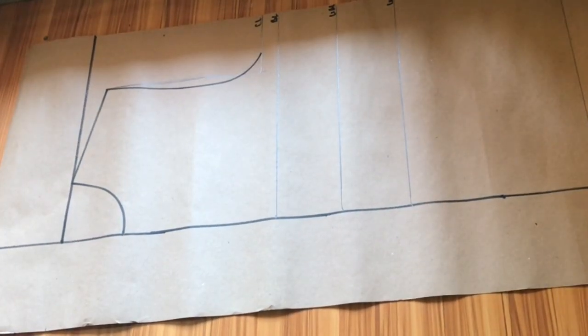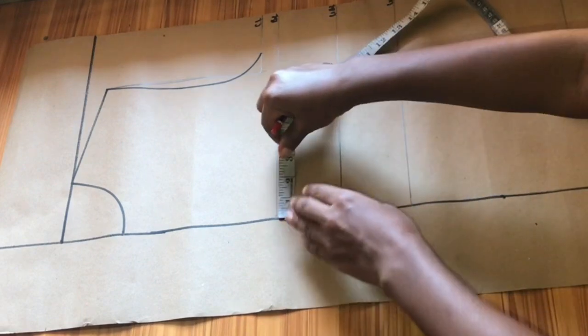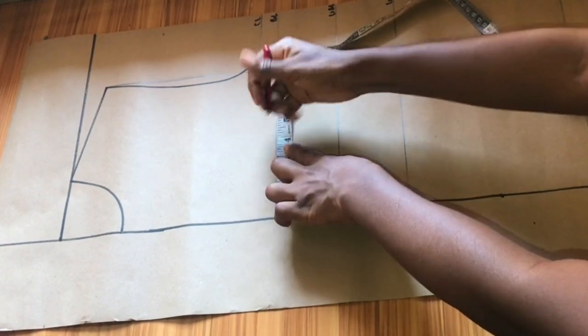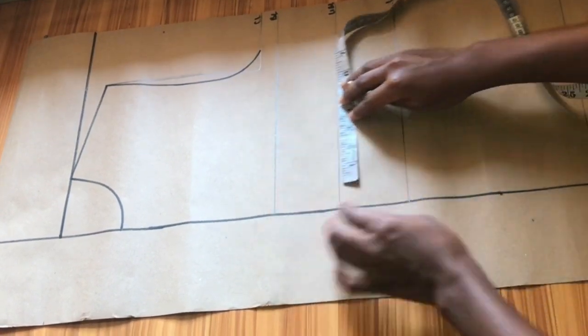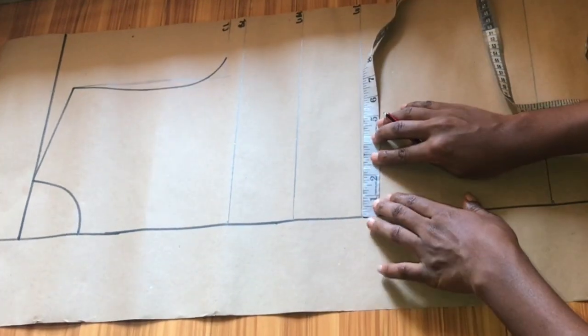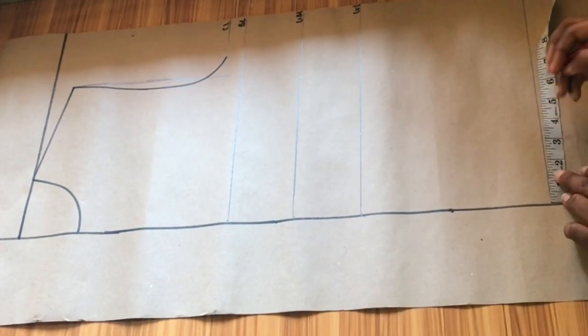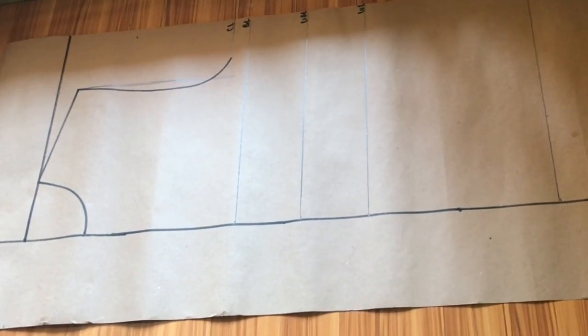Next thing I'll do is to take half of my nipple to nipple measurement, which is 4 inches. So I'll mark the 4 inches on the bust line, on the under bust line, on the waistline, on the hip line, and on the dress length, and I'll connect all the dots into a straight line.